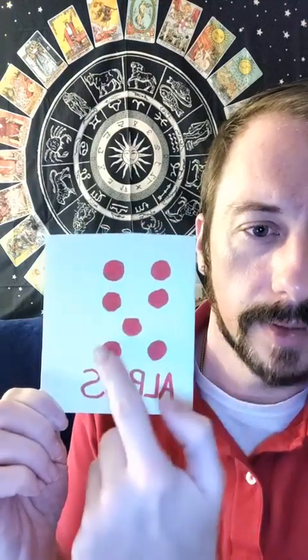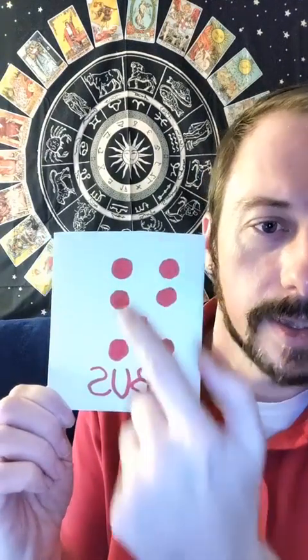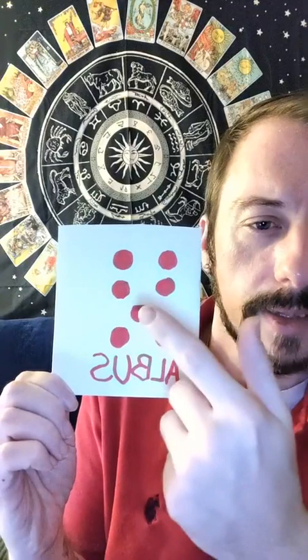Think of it like a binary. It makes the image of a chalice or cup or a goblet. Think of it like a wine glass. You have the stem of the wine cup here, and then you have the cup, which holds the liquid, and then there's the handle. It's the goblet, Albus. Albus means white. Albus is the goblet, and Albus is assigned to Gemini and Mercury.